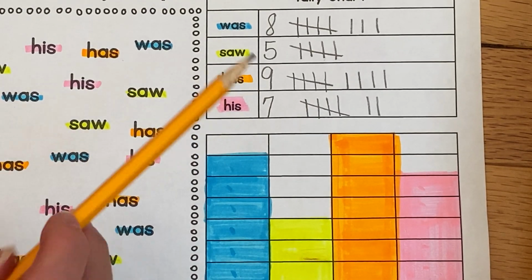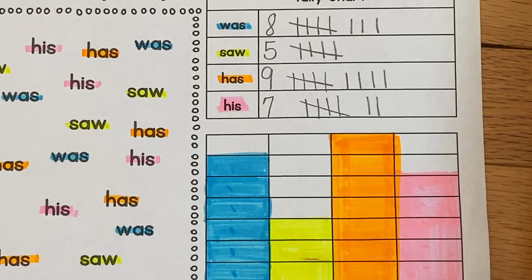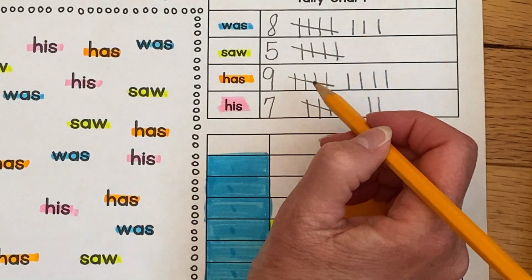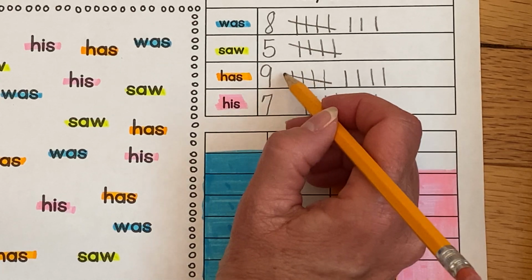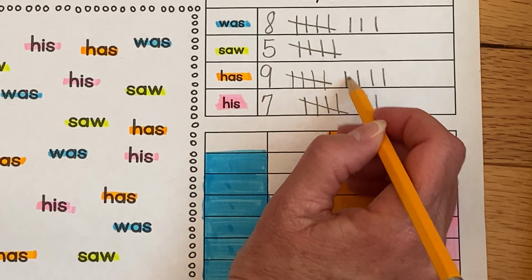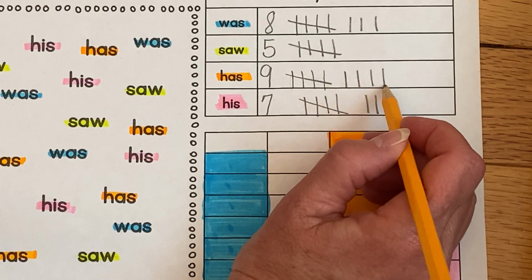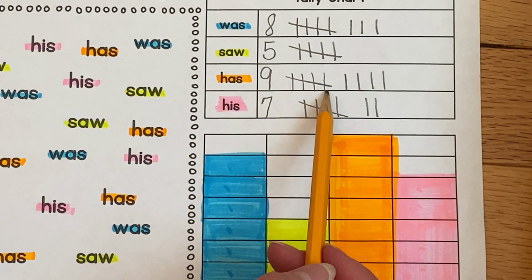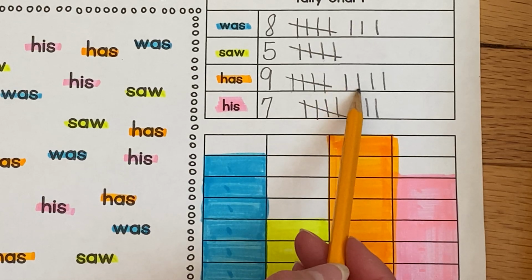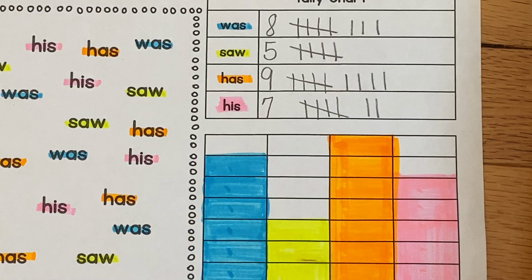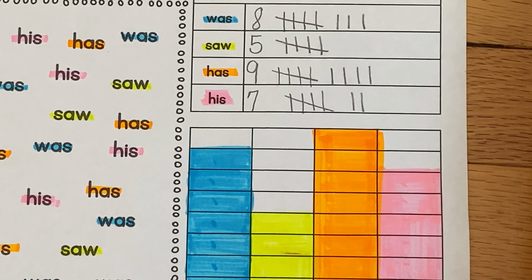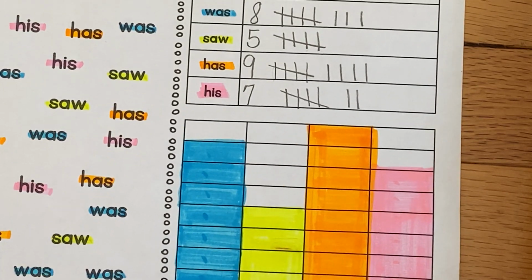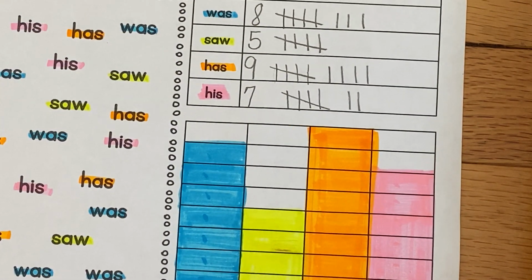Let's check number 9. You should have had 1, 2, 3, 4, 5, 6, 7, 8, 9. So one group of 5 and 4 vertical lines to show the number 9. Do your tally marks match mine? Good job.